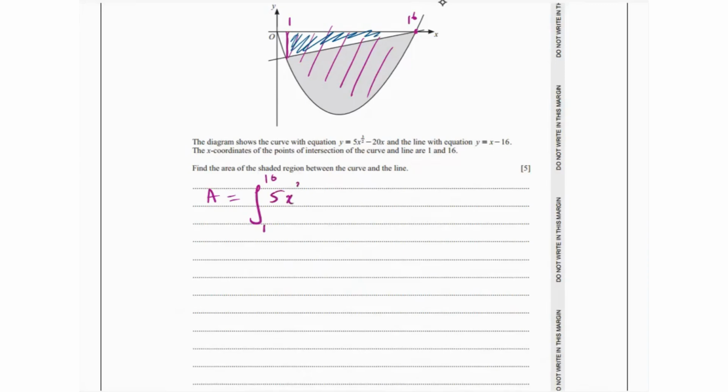So the integral from 1 to 16 of 5x to the power of 3 over 2 minus 20x dx, minus the integral from 1 to 16 of x minus 16 dx. So now we integrate both the equations. So 5x to the power of 3 over 2. For integration, we add 1 to the power and then divide the term by the new power. So 5x to the power of 3 over 2 plus 1 divided by 3 over 2 plus 1, minus 20x to the power of 1 plus 1 divided by 1 plus 1.